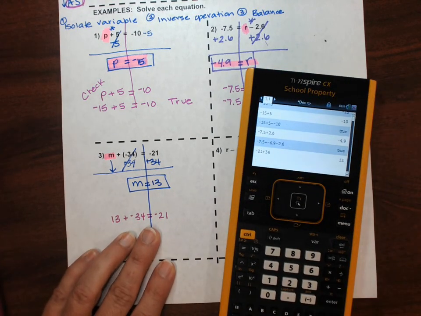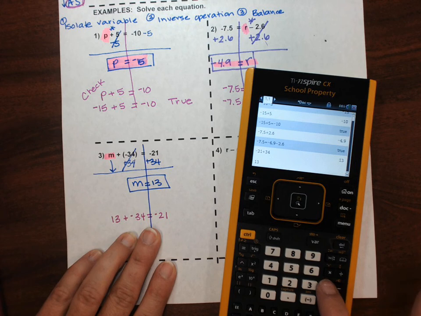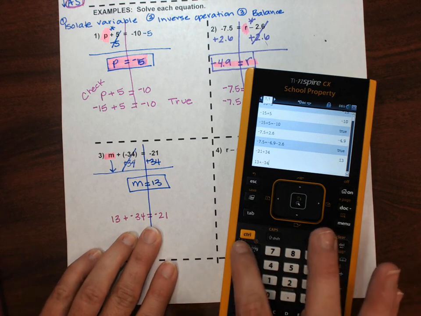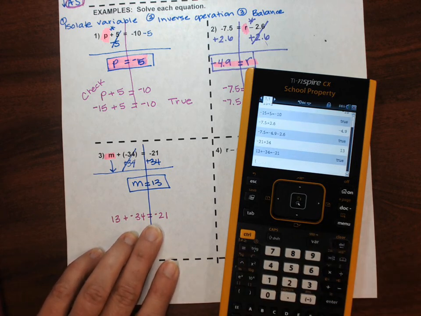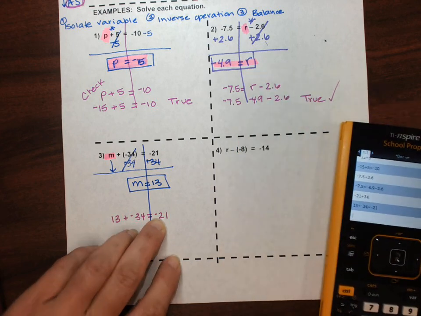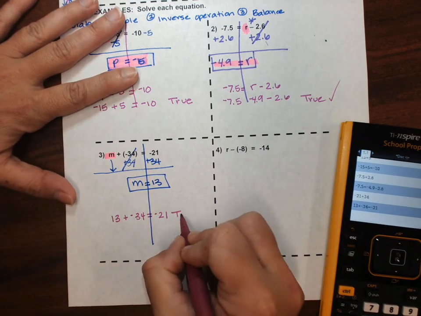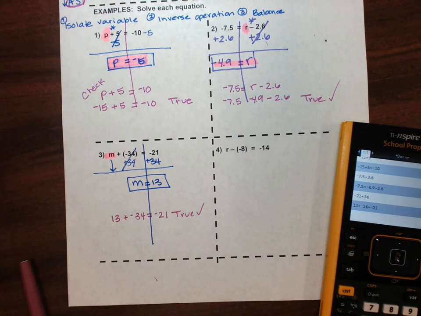So I'll type it like I see it. 13 plus a negative 34 equals negative 21. That is a true statement. So I know my answer is correct. Okay, moving right along.